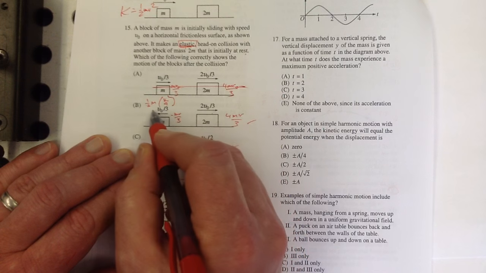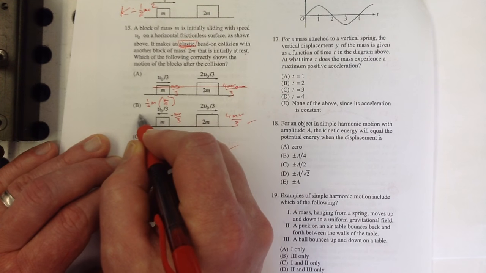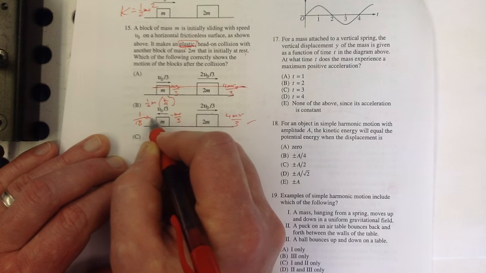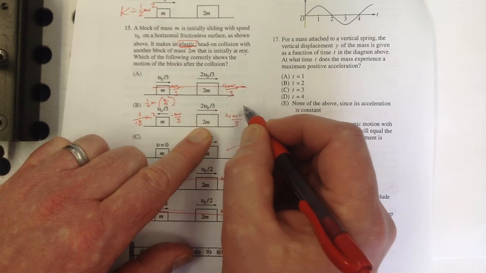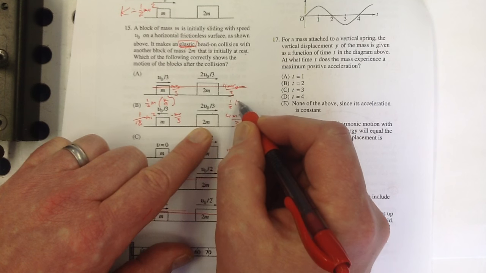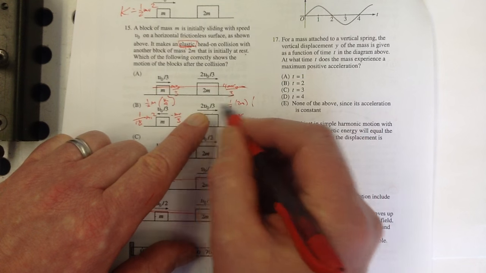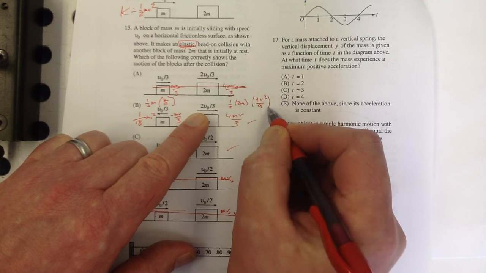So that's 1/18 mv squared. And then here I've got 1/2 m v squared, and the v squared, that's going to be 4 v squared over 9.